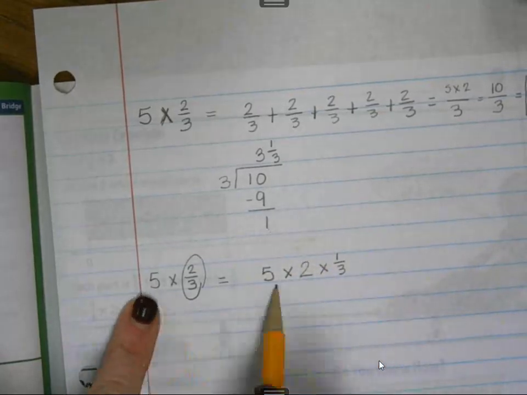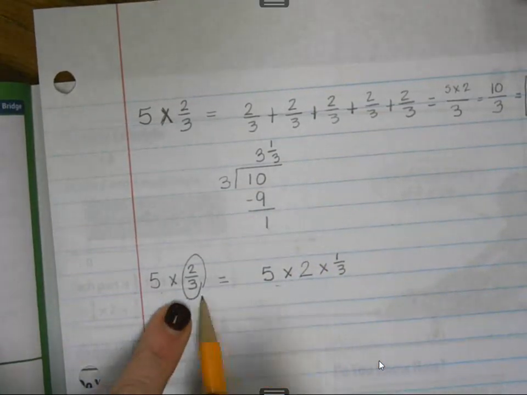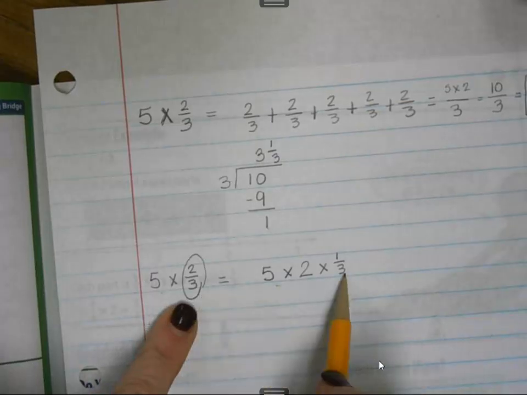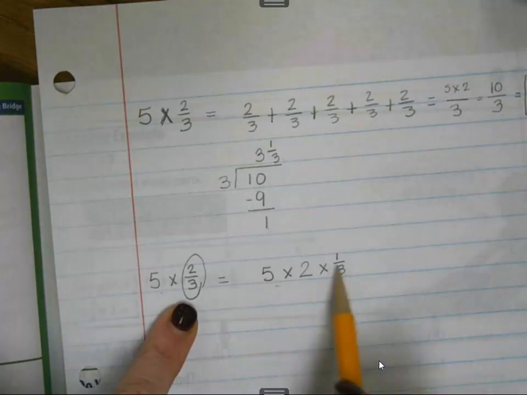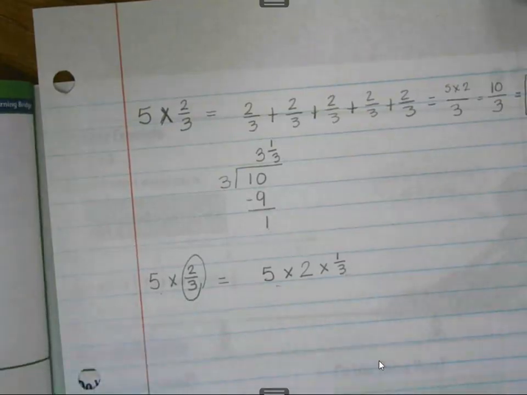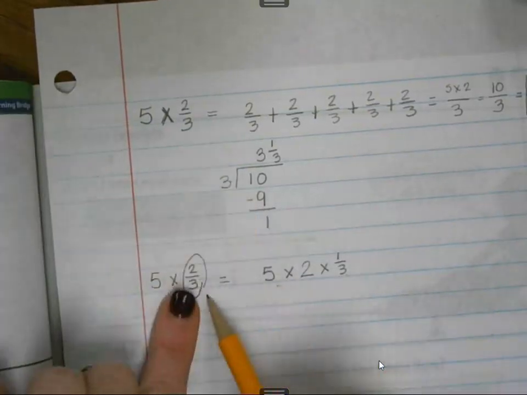So we started out with the factor of 5, and then we broke this 2/3 into its unit fraction. Unit fractions are where we have 1 in the numerator, so we have 1/3, but we had 2 of them. So 2 times 1/3 gave us this 2/3.